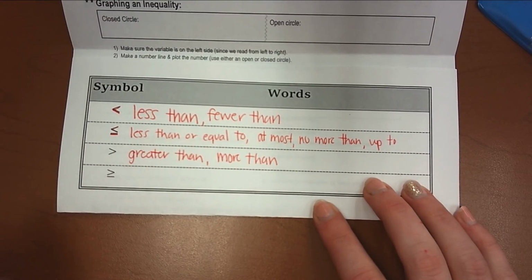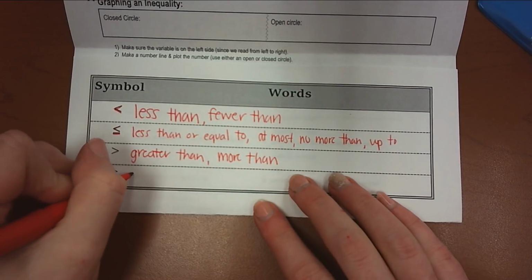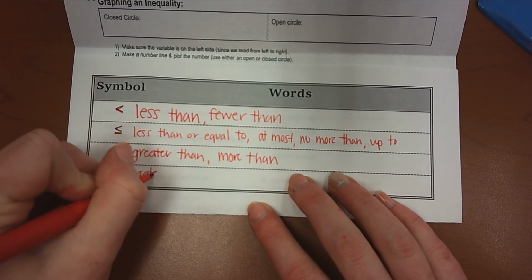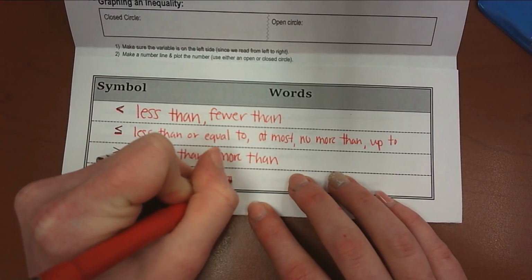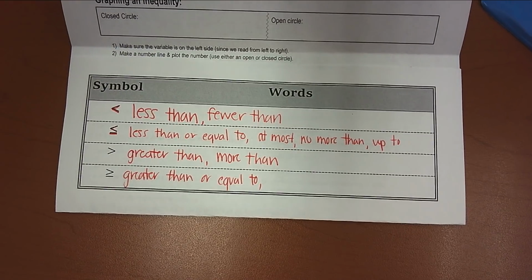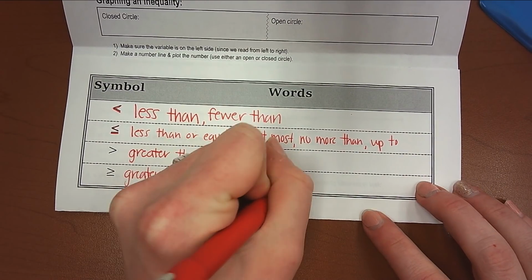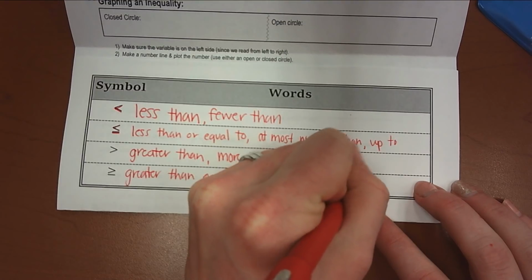And then this last symbol, again, is a mathematician's way of putting the greater than symbol and the equal sign together to show greater than or equal to. And some other key phrases could be at least or no less than.